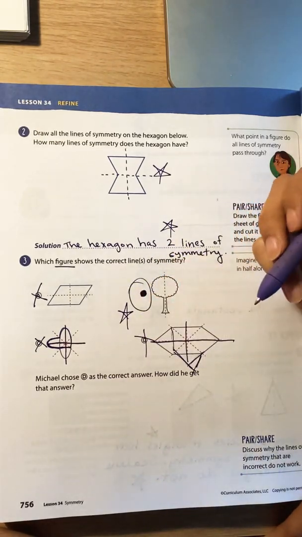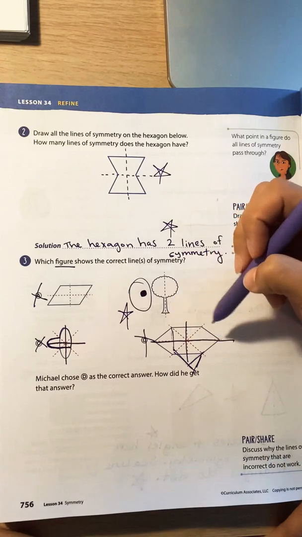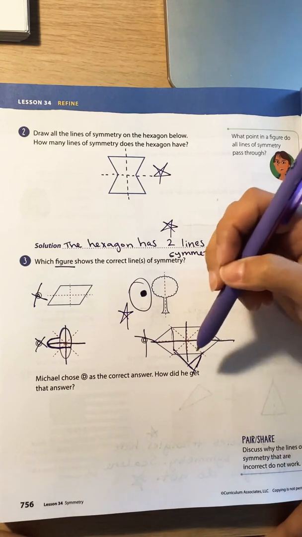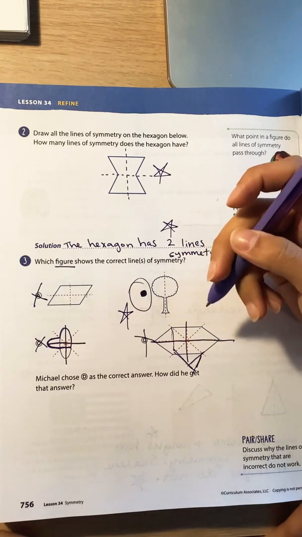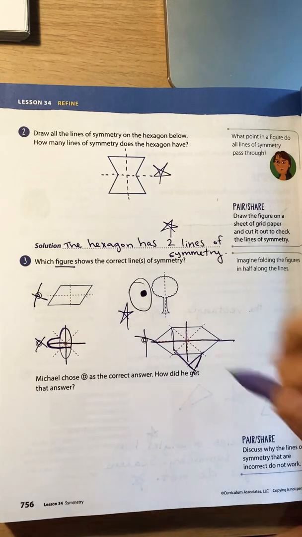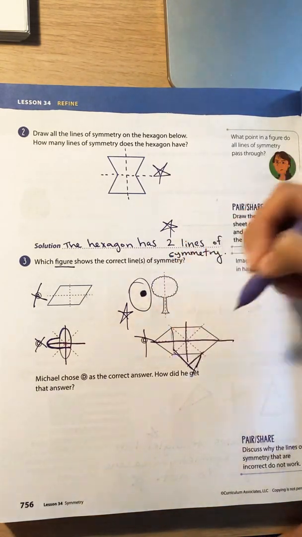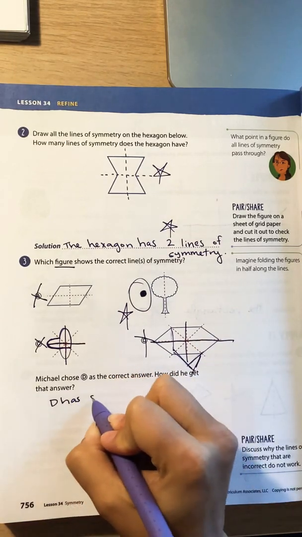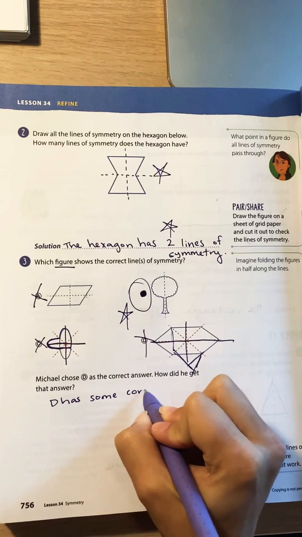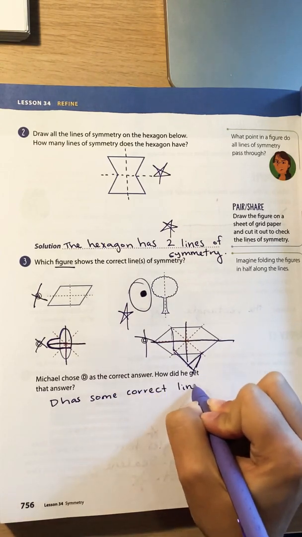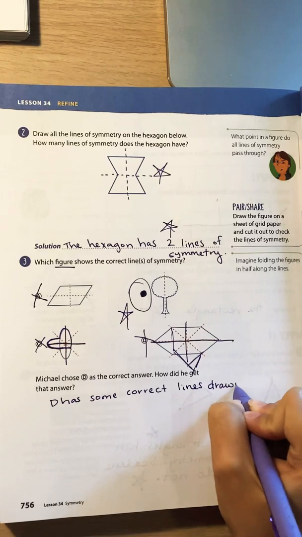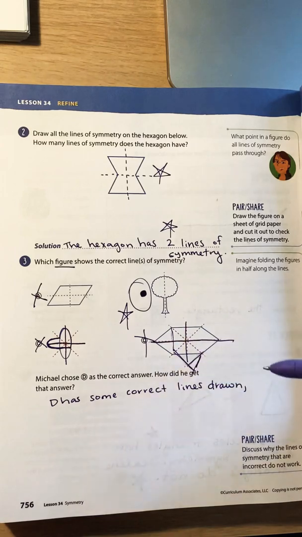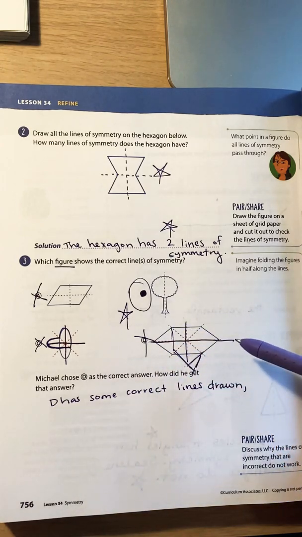Give yourself a star if you said B. Michael chose D as the correct answer. So he chose, well, I've drawn all over it now, but why does he think D? So maybe he thought that the diagonals were correct lines of symmetry. I'm going to say D has some correct lines of symmetry. So D has some correct lines drawn, so the horizontal line and the vertical line are great, but the 2 diagonal ones don't match up.